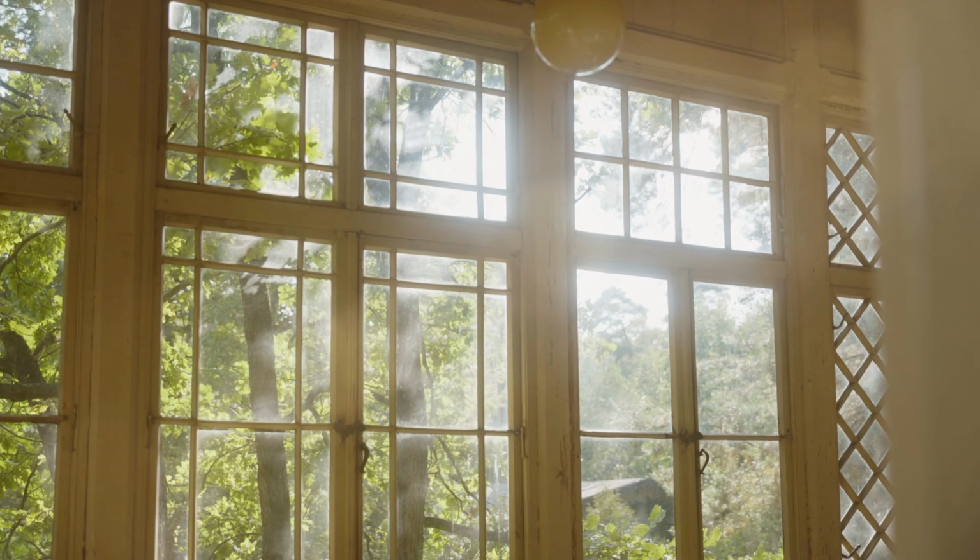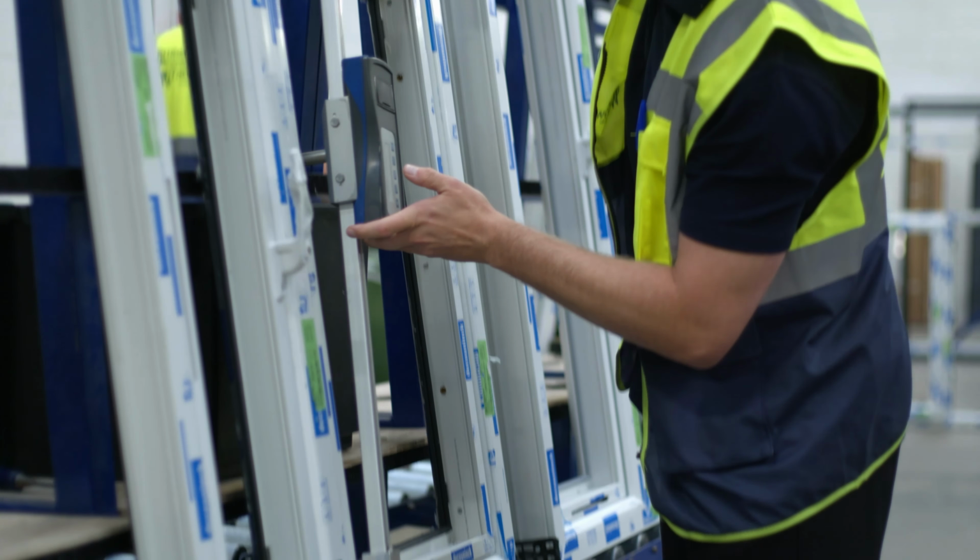If you're looking for new windows, you will likely have come across the term U-value. Although it sounds technical, it's really just a simple way of measuring how well heat is kept inside your home. In this video, we'll explain what U-value is, why it matters, and what you should look for when choosing energy efficient windows.